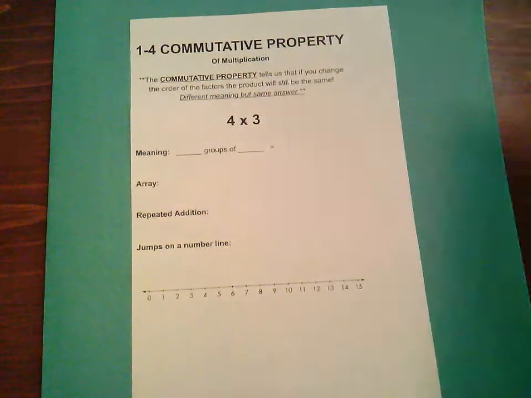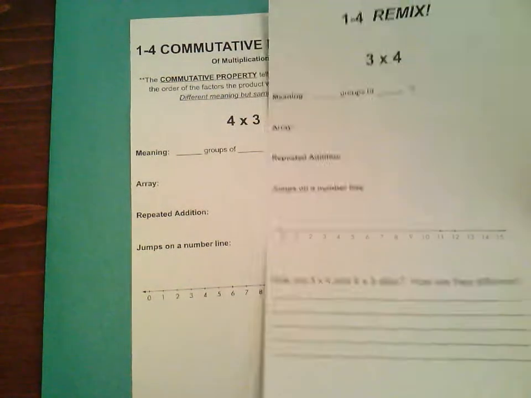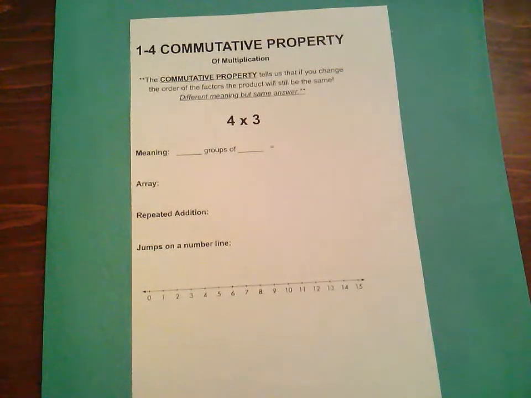You will need the second note sheet in a moment that says 1-4 remix. So have that ready to go. And if you need to pause the video to grab it, please feel free to do so.